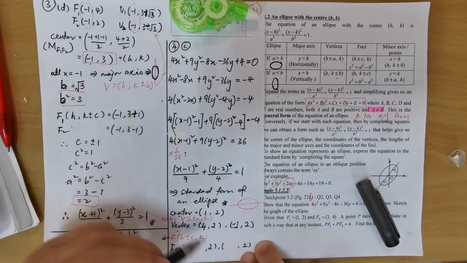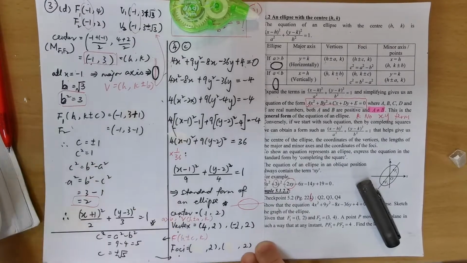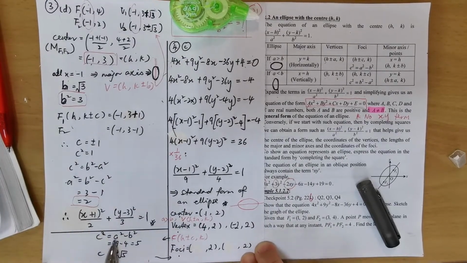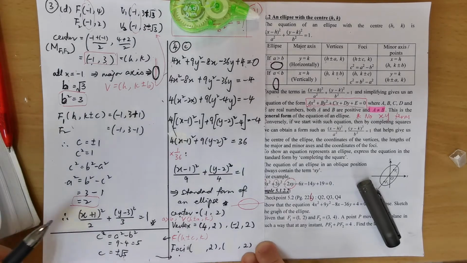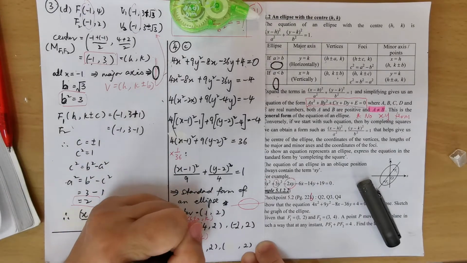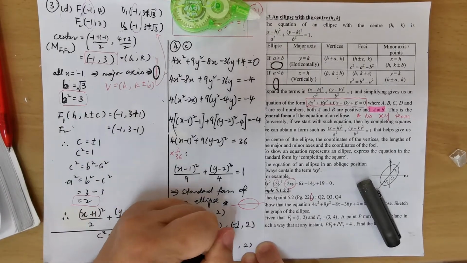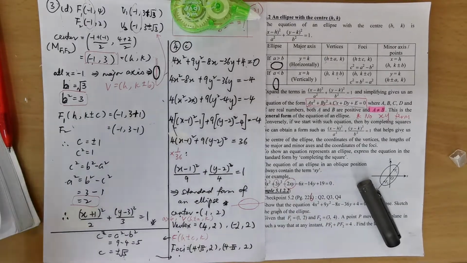And for foci, the y coordinate is the same. So h plus minus c. So we need to calculate c. I do it here. So 9 minus 4, same. Consequently, c is plus minus square root 5. Therefore, the foci will be 4 plus square root 5, and another one is 4 minus square root 5. We express everything in exact form. We don't use decimal.